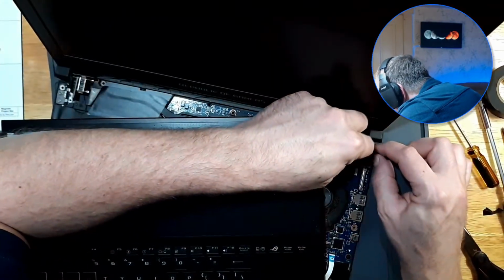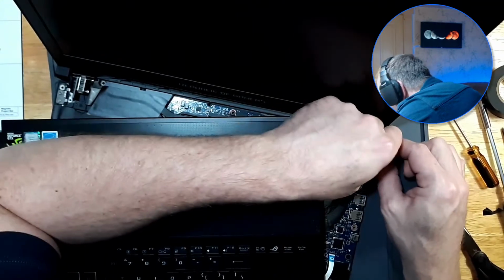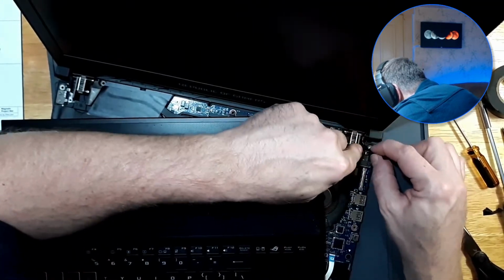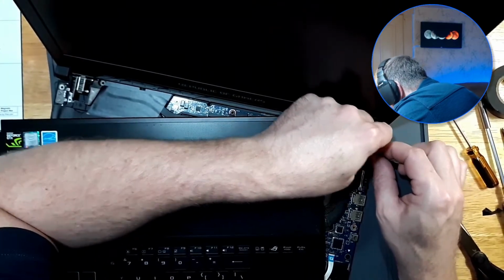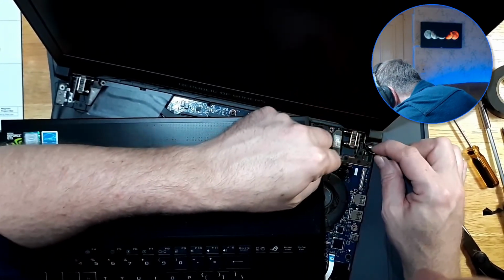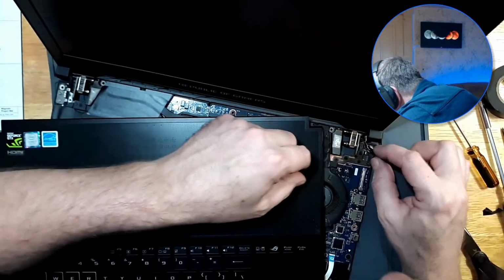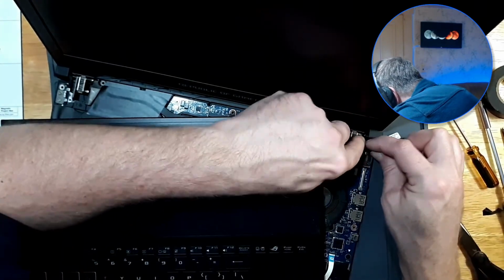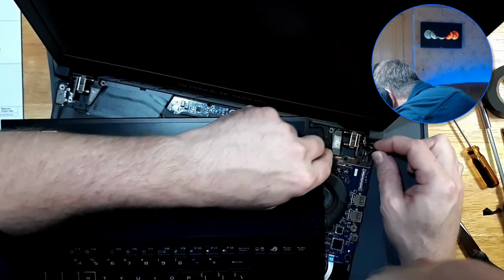It might not even go back since I got this tape on. So it goes around this pin and then around this tab. I might not even be able to get it back in there.